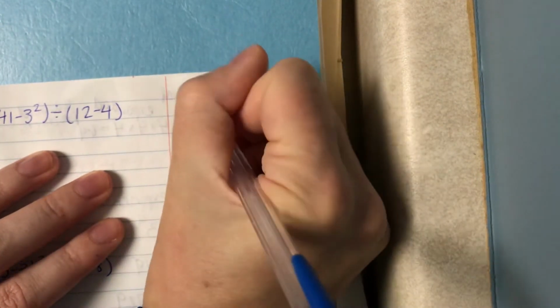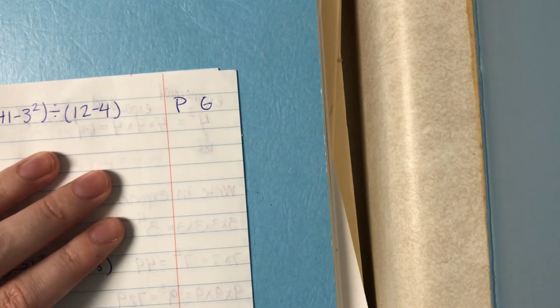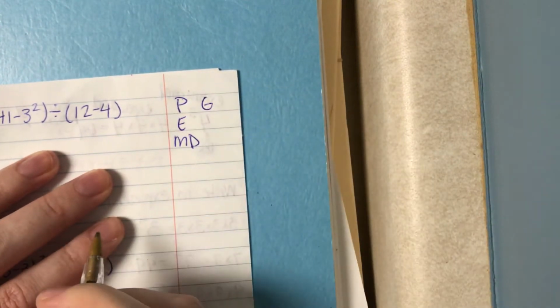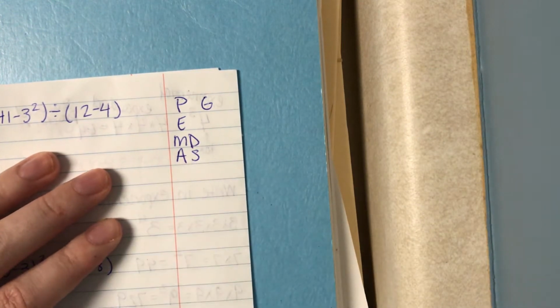Some people use a G here for groupings, in case you have brackets. And then E for exponents. And then multiplying and dividing would come next, and then adding and subtracting would be last. So multiplying and dividing are the same level, and so are adding and subtracting.